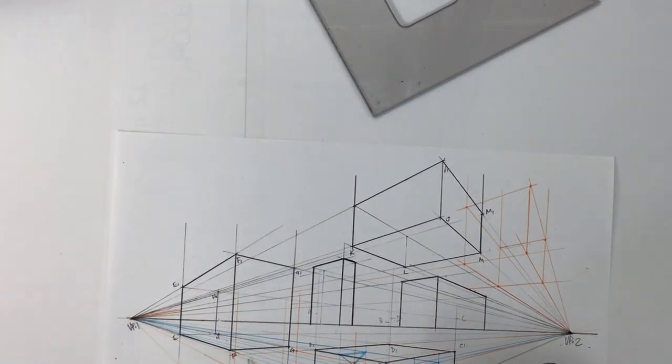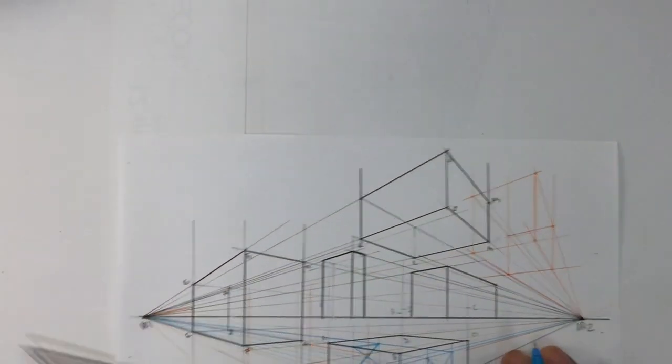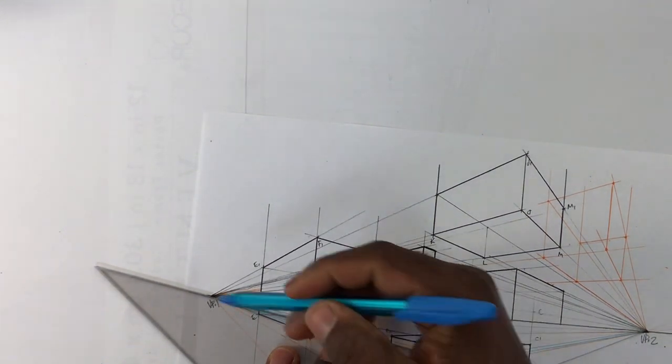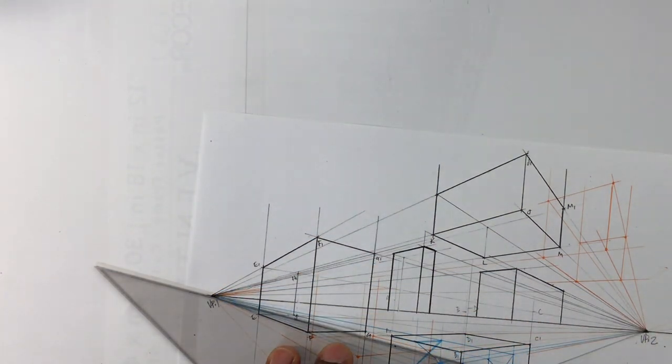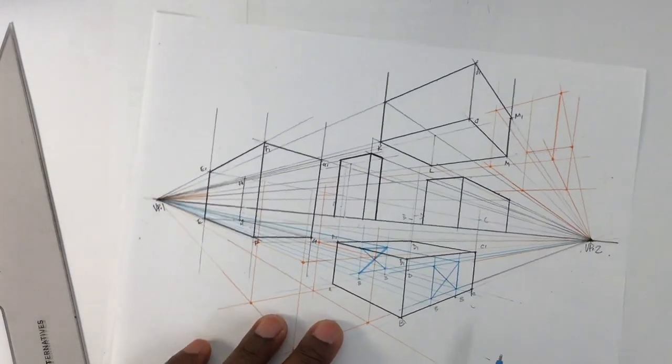So I've got my center point, and I'm not going to rule a line, we're getting enough lines as it is. But if I line it up with my long ruler from vanishing point 1 and strike a line through, it intersects that center, intersects that center, so everything is nice and accurate, the way we want it to be.